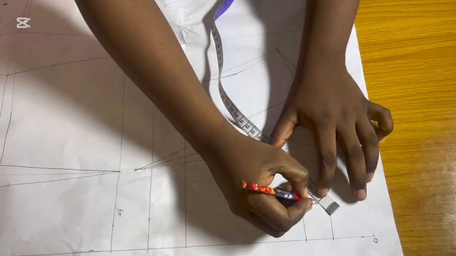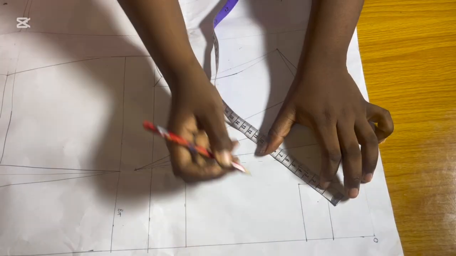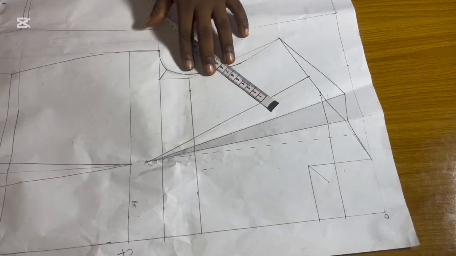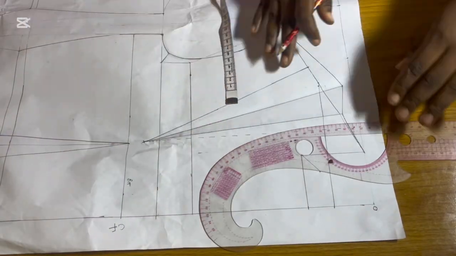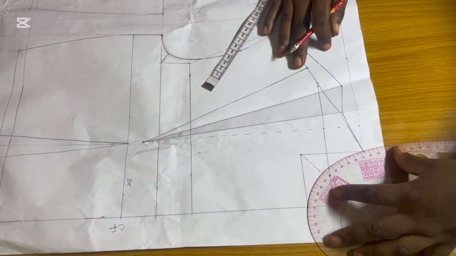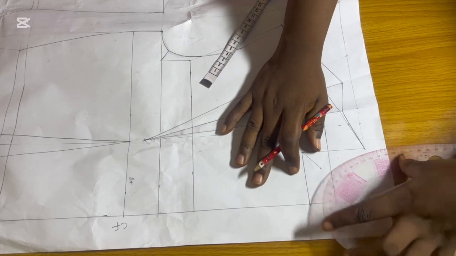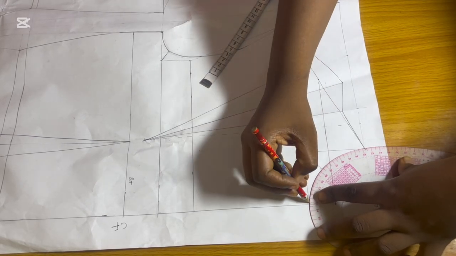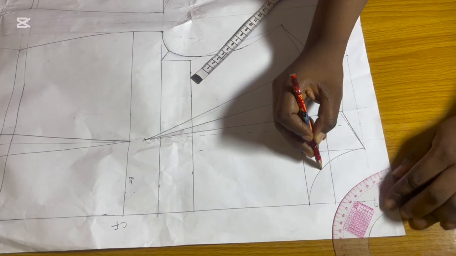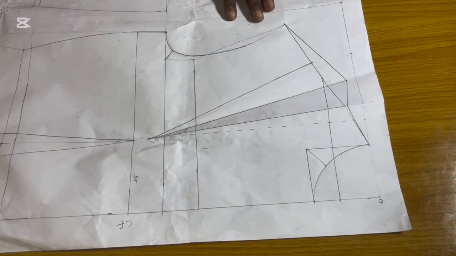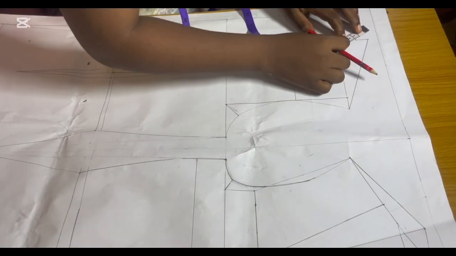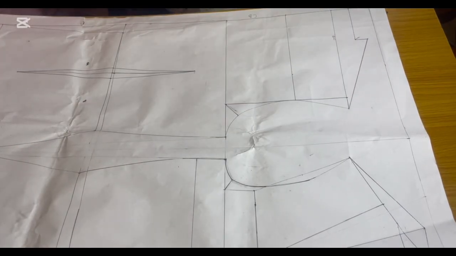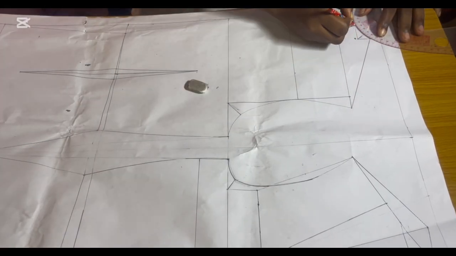On the front neckline, I will mark a diagonal of 3 cm. Then I will use my curve ruler to create the neckline. At the back neckline, I will mark a diagonal of 1.5 cm. I will use my ruler to draw my neckline.